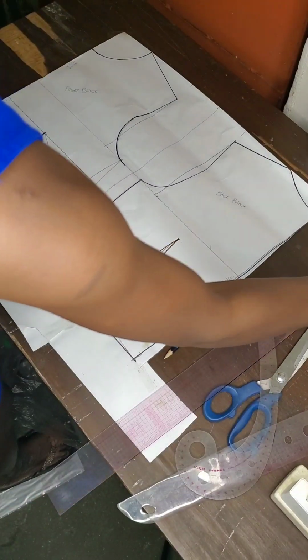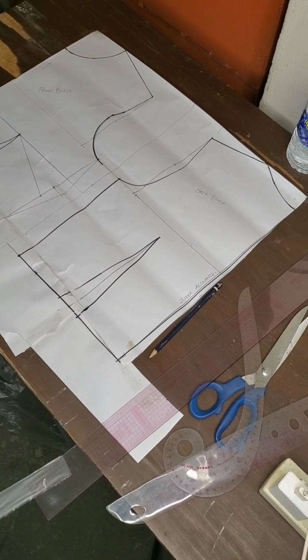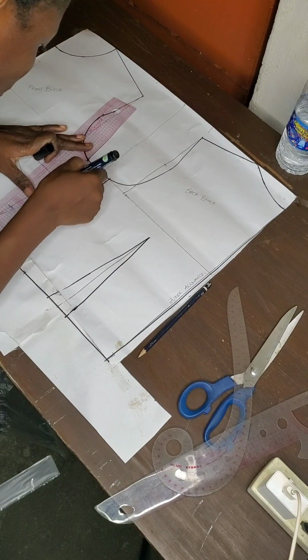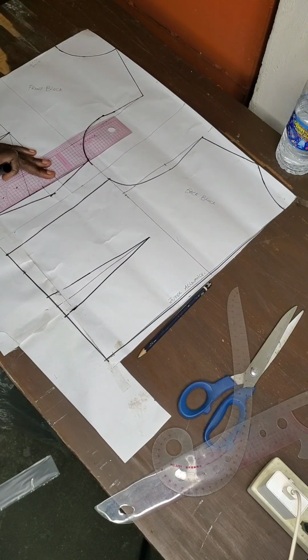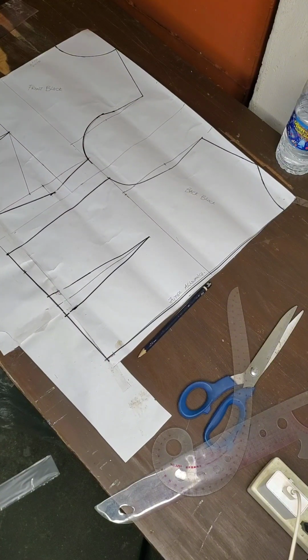So this is it. You see, I plotted it. Very, very simple. Will the front and the back be short? No, it will not be short. The back will not be short. In fact, it's going to align. Try this method. It's going to align and it's going to fit your client perfectly.